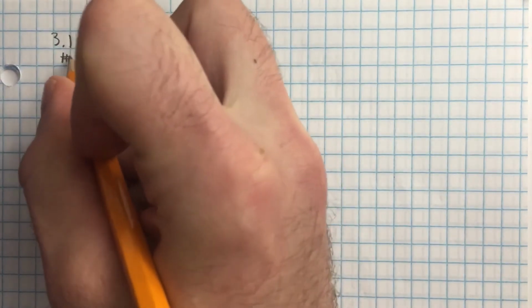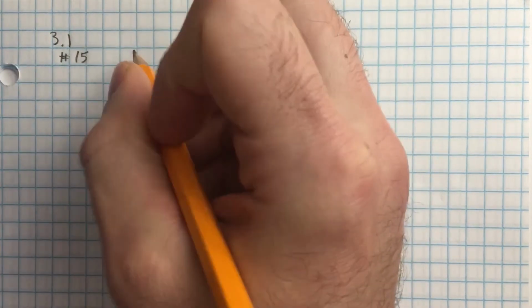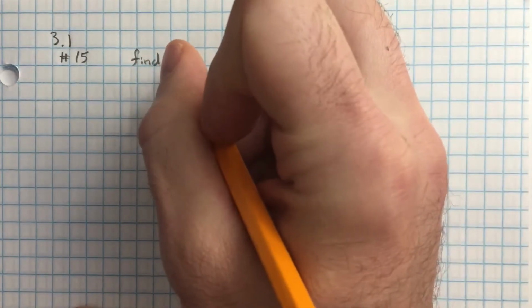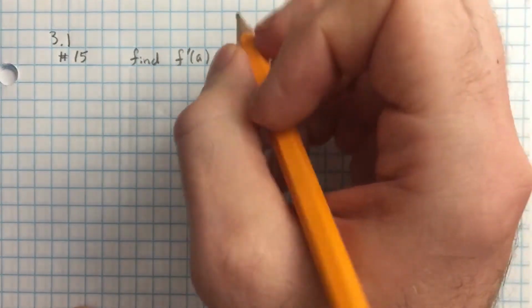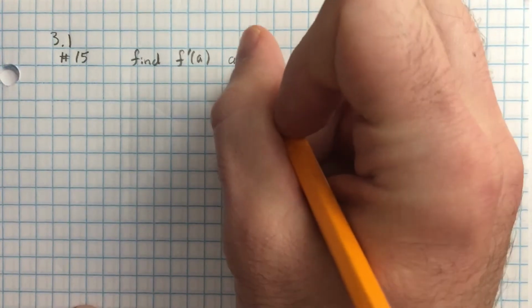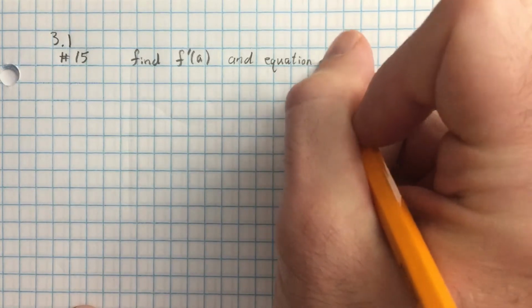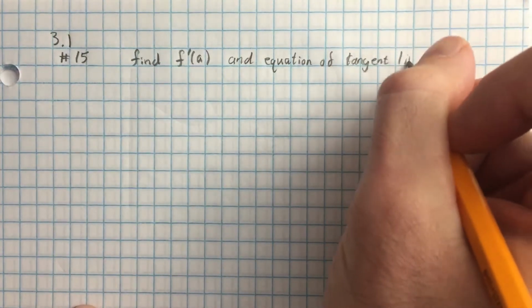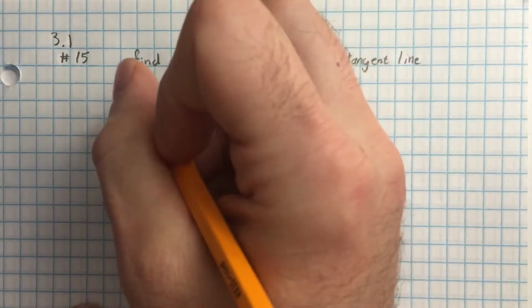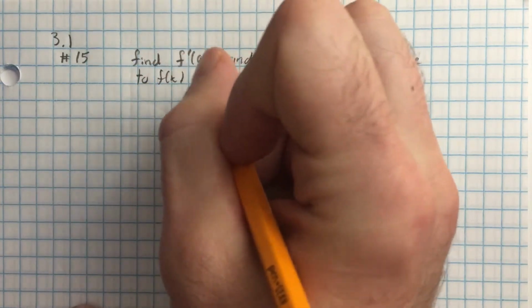3.1, number 15. Says, find the slope of the tangent line, f prime at a, and the equation of the tangent line to f at x equals a.